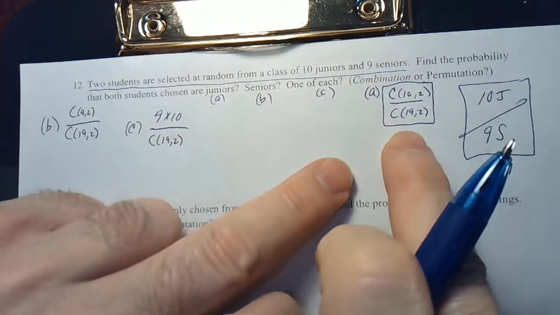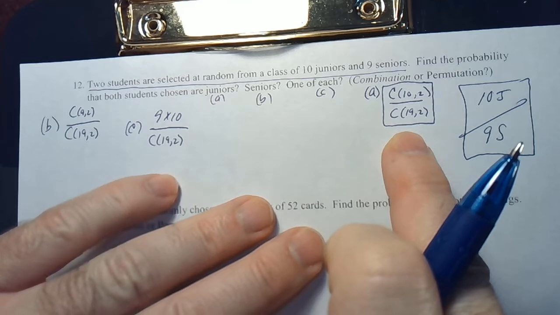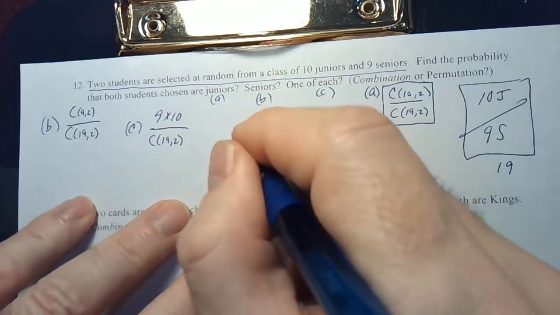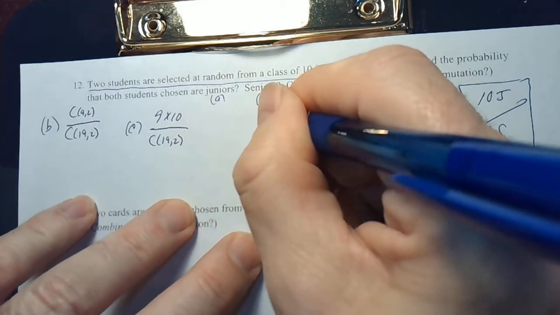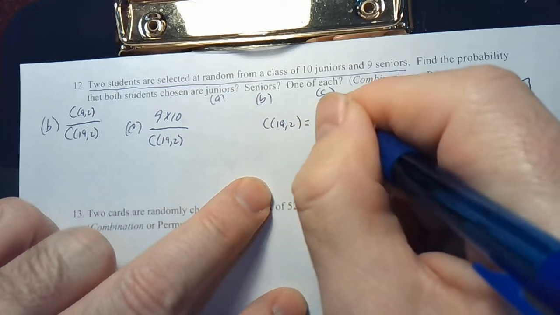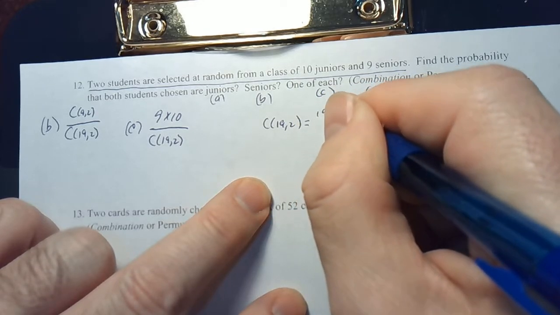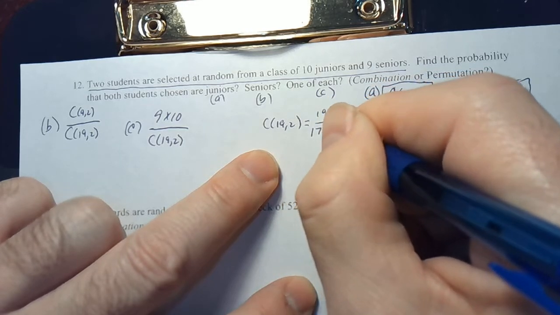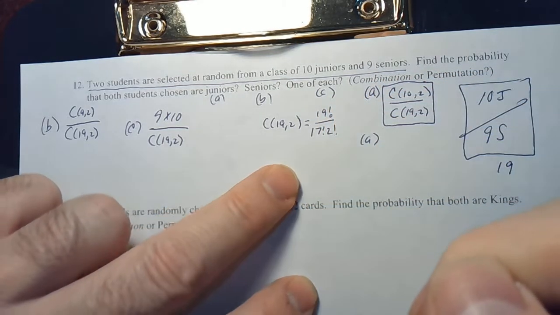And let's see, I guess I should simplify something. Maybe I'll simplify A. A, continuing down, will see 19 choose 2. 19 choose 2 is 19 factorial over 19 minus 2, which is 17 factorial, times 2 factorial.